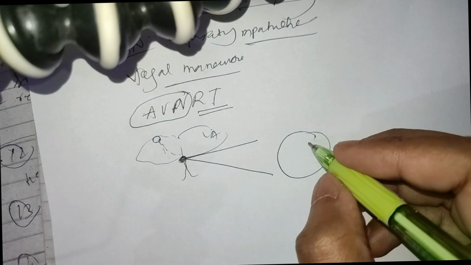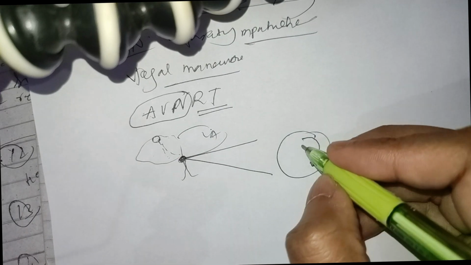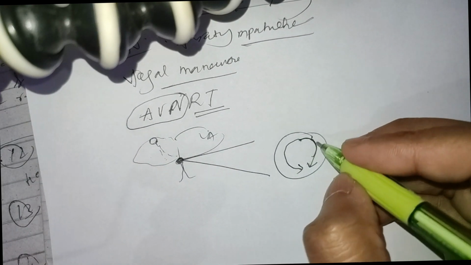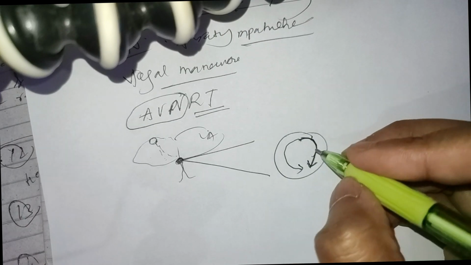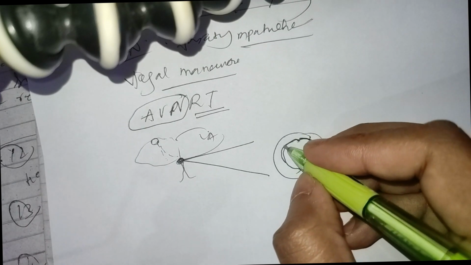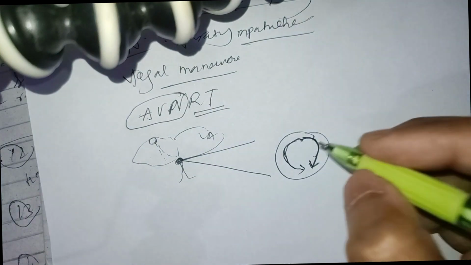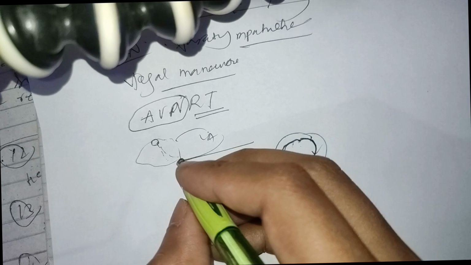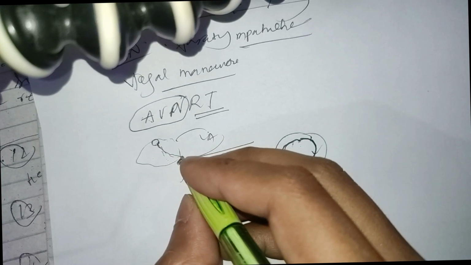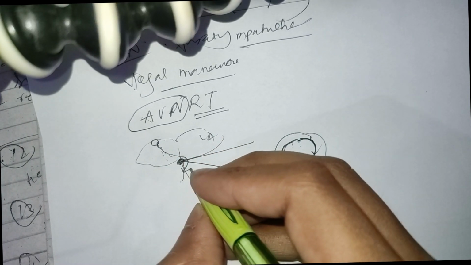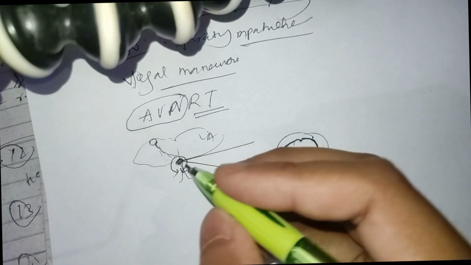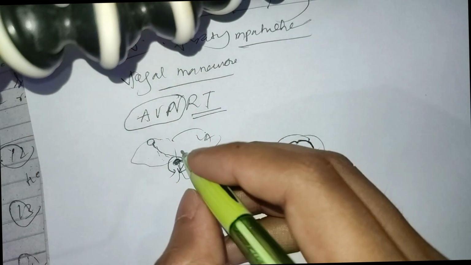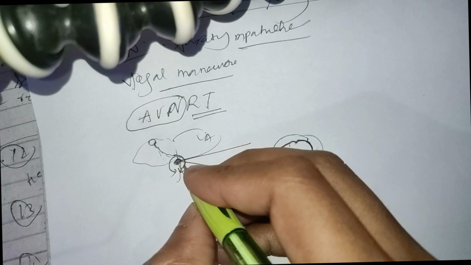In the AV node there is one fast pathway and one slow pathway. In the fast pathway the impulse travels very fast, but in the slow pathway the impulse travels slowly. This is normally present in a normal heart. When the impulse reaches here, it can travel in the fast pathway and in the slow pathway as well, but generally the impulse only travels in one pathway.